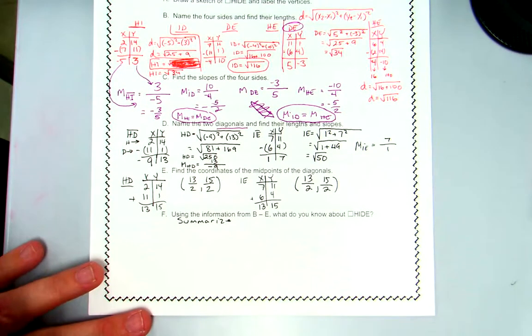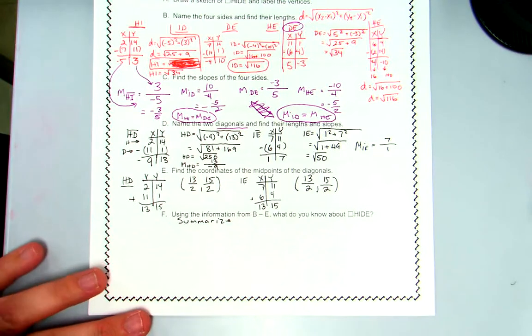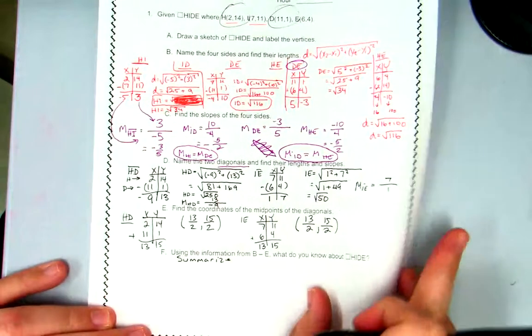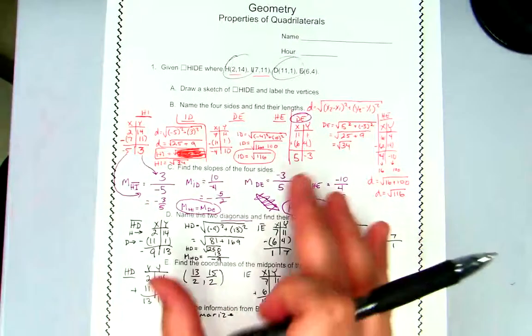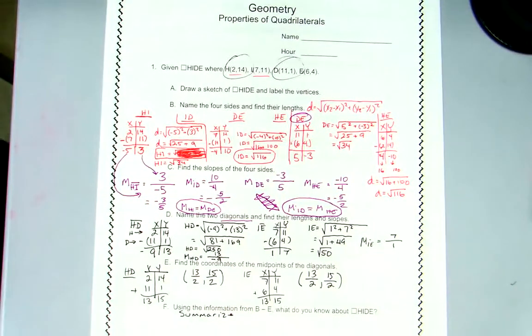If not, that's great. Tomorrow I'm going to show you how to do the math for the next one. What's the next one? Quadrilateral PLAY. I'm going to show you how to do this in the TI-Nspire.